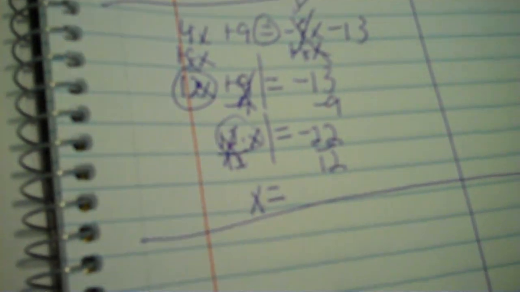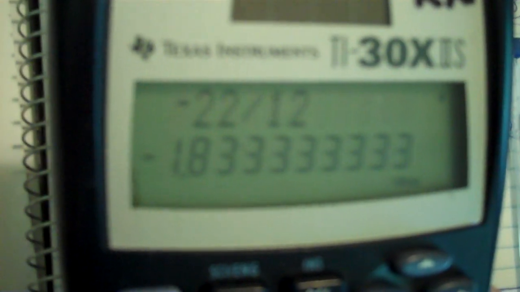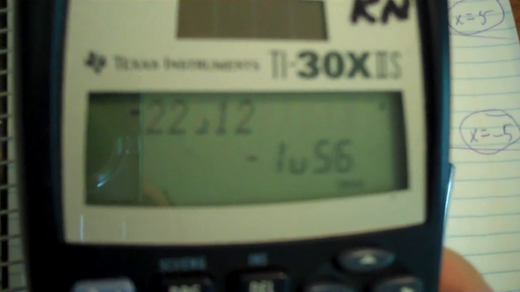Now I divide both sides by 12. Negative 22 divided by 12 is negative 1.83 repeating. Now if you don't like that, because that's hard to check, you can go negative 22 ABC 12, and then it will give you the answer in fraction form, which is negative 1 and 5/6.